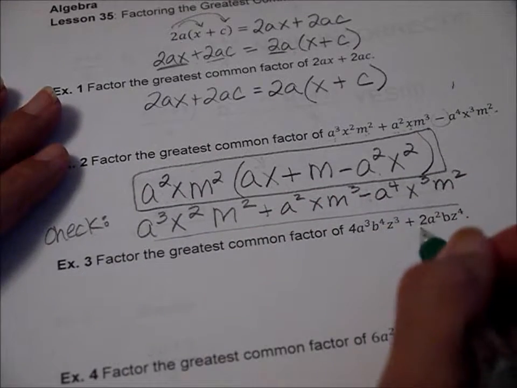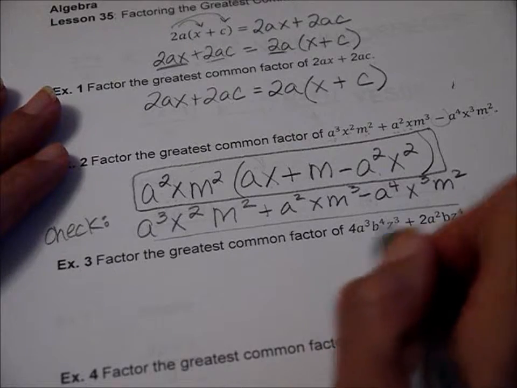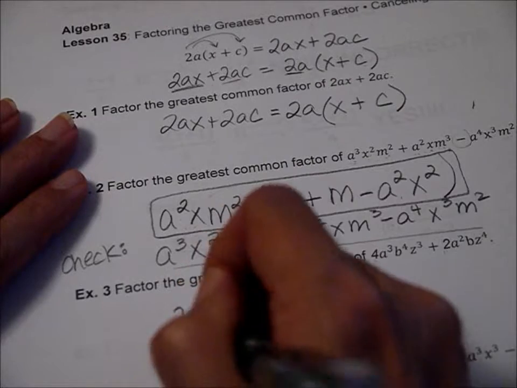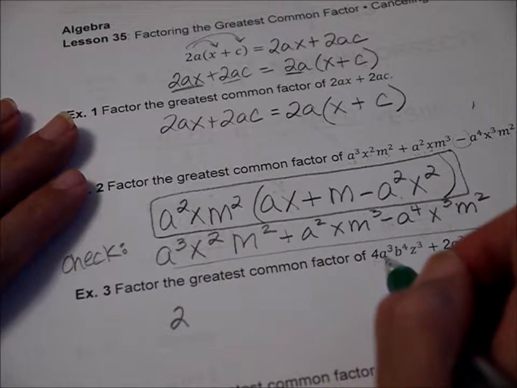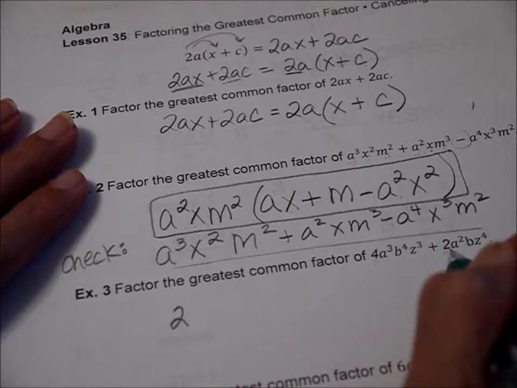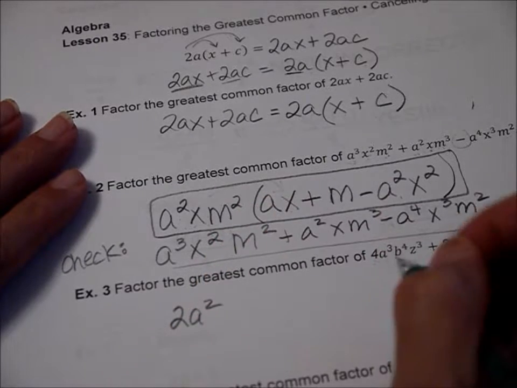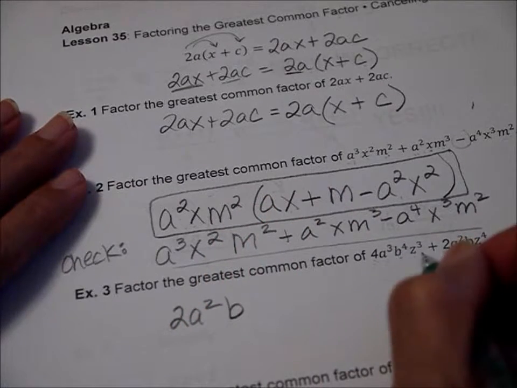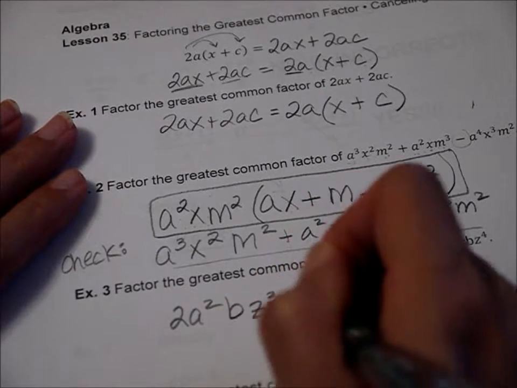Example 3, now we've got a coefficient in here, so we're also going to look at the numbers. 2 is the biggest thing that goes into both of those. And then we look again at the smallest number of a's. They all have an a squared. They all have a b. And they all have a z cubed as the highest.